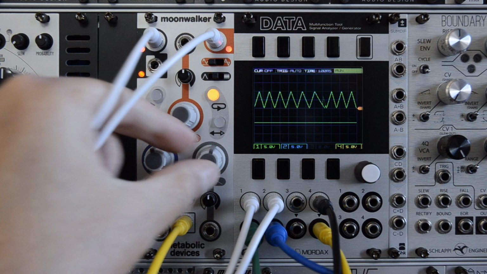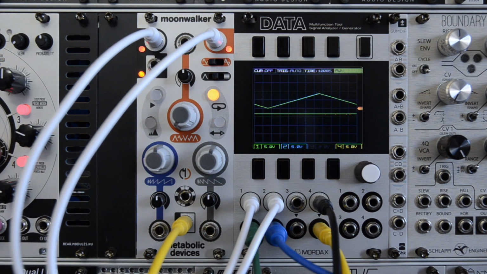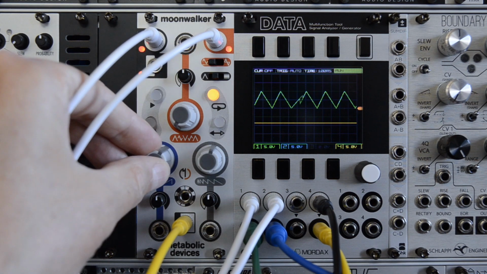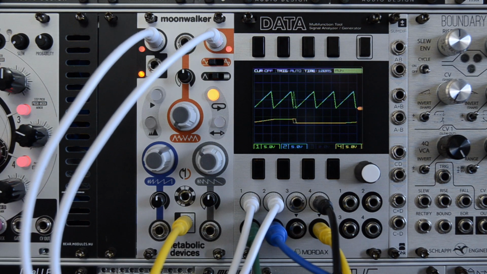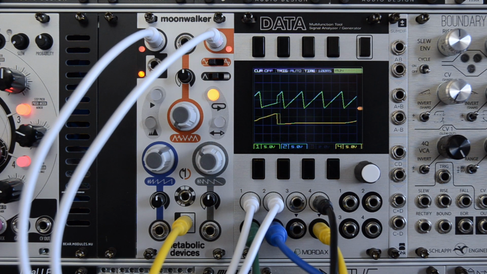When increasing the attack and decay setting, you can see that the LFO is just slowed down a lot. And it really depends on how these are set up, what this input does. You can see at this setting the output actually goes high whenever there's a gate signal present.